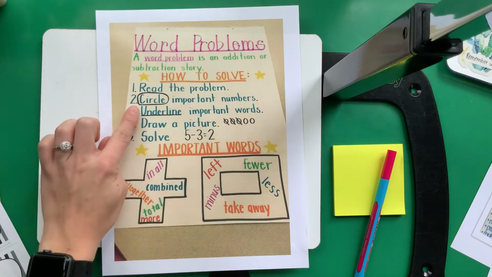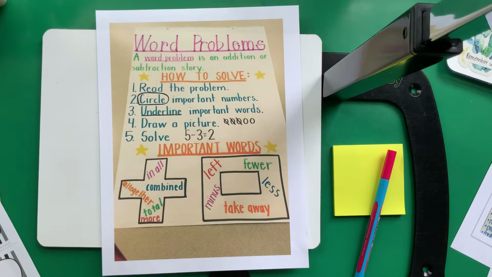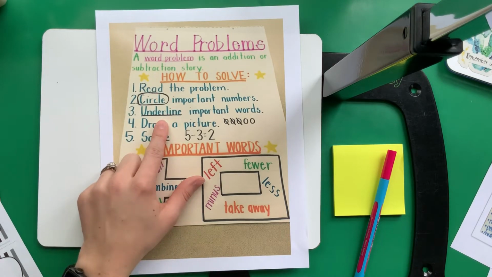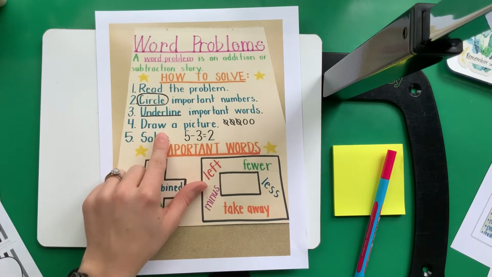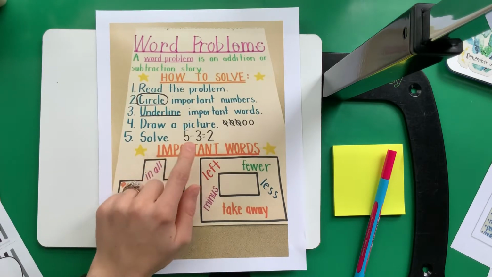Number two says to circle important numbers. We always circle all the numbers so that they stand out to us. They don't just blend in with the rest of the problem. We underline important words. And we draw a picture if we need to, to help us imagine and visualize what they're asking us. And then we solve it by showing our work.